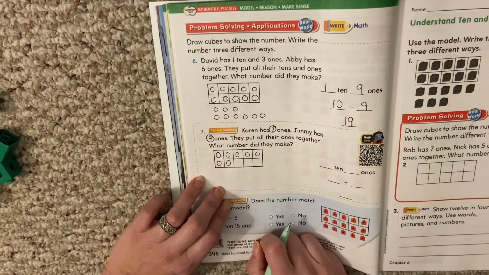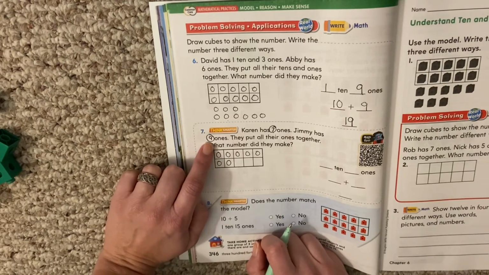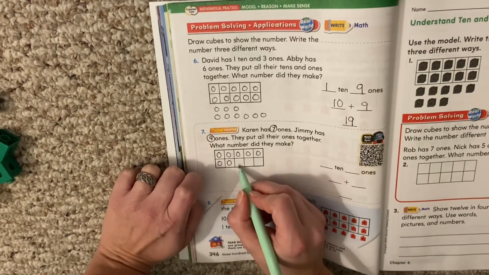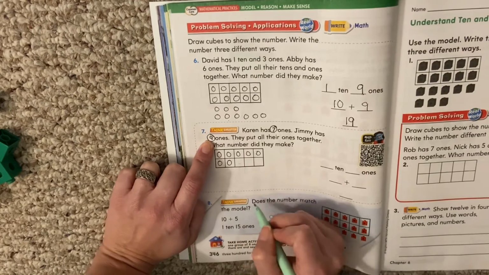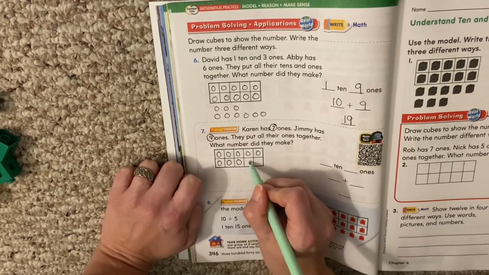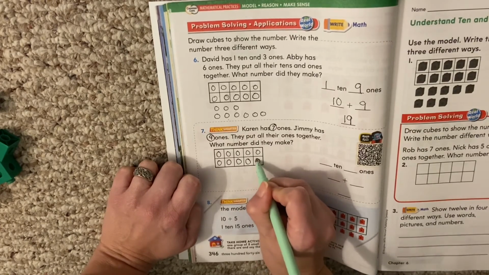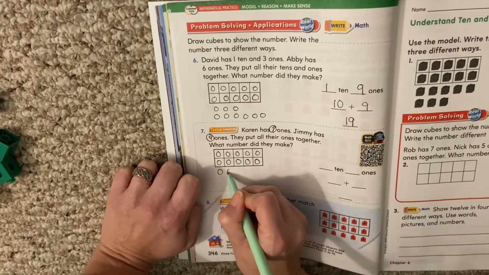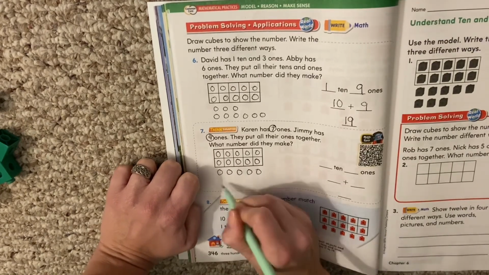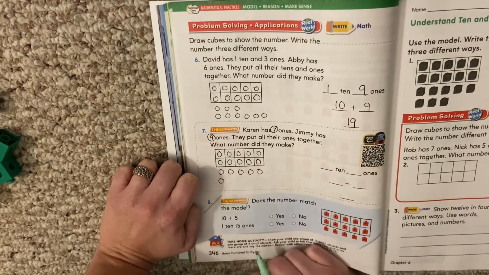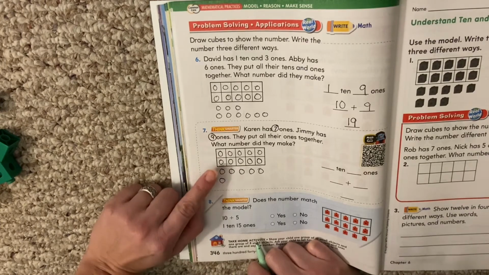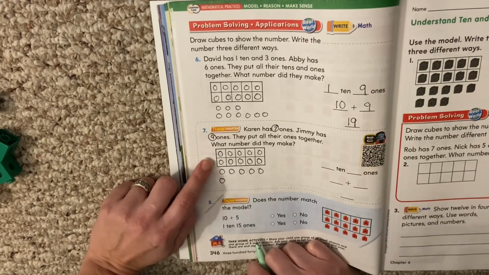Nope, not yet. But Jimmy has 9 ones. Could we keep going in here? Could we start counting on 9 more? Yes, we can. Watch what I'm going to do. 1, 2, 3, 4, 5, 6, 7, 8, 9. Hey, once we put both of their circles down, there was enough to fill the 10 frame.